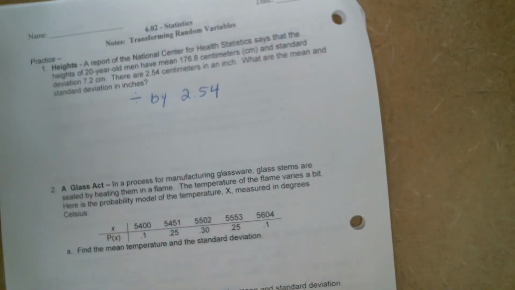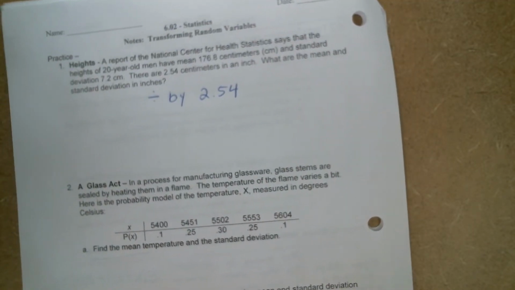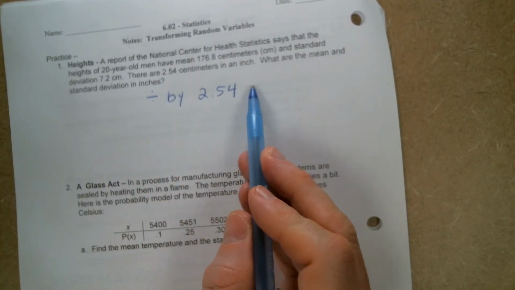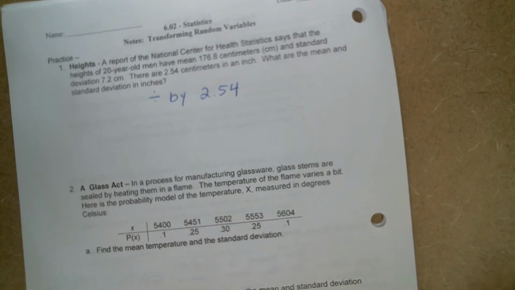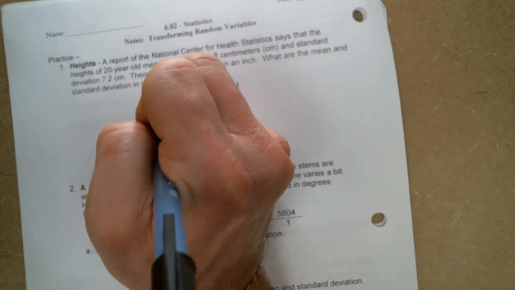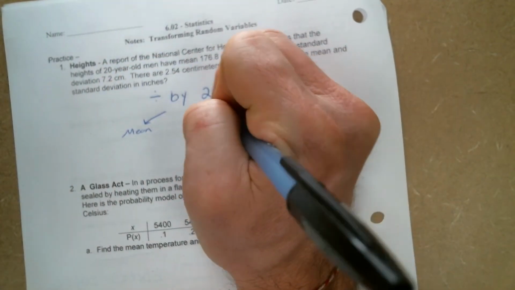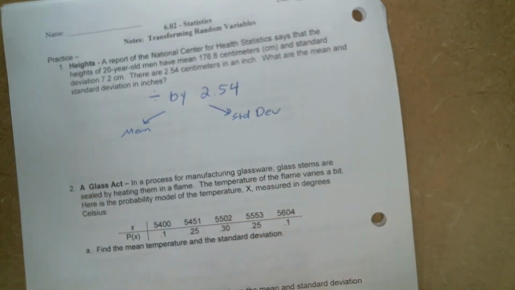If we divide by 2.5, that's going to take our centimeter answer and turn it into inches. Now, because we're dividing by a constant, this is going to affect both the mean and the standard deviation, so both need to be adjusted.